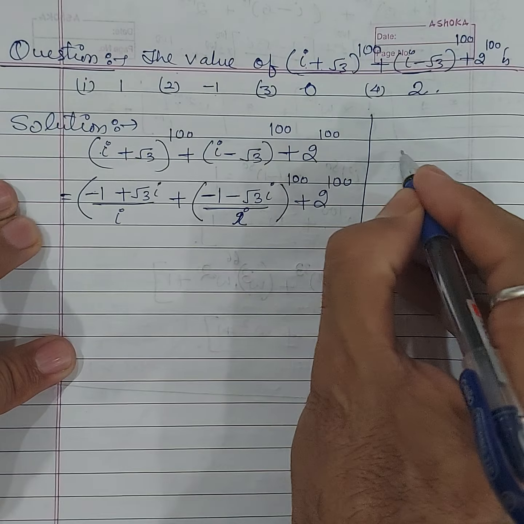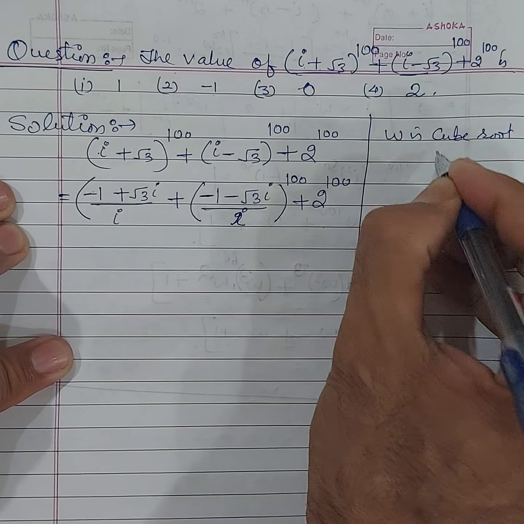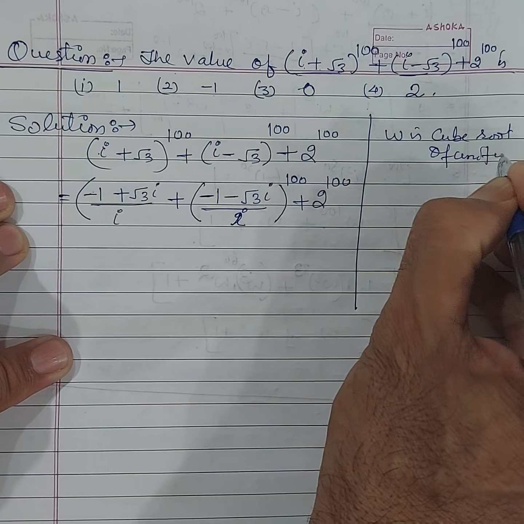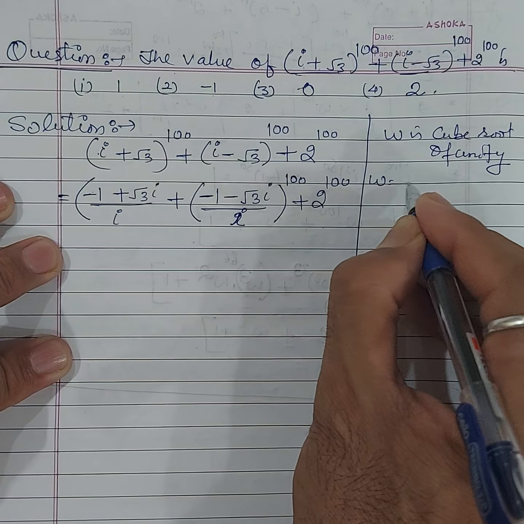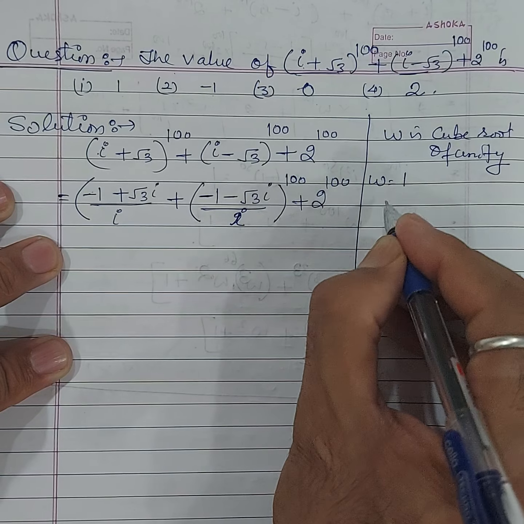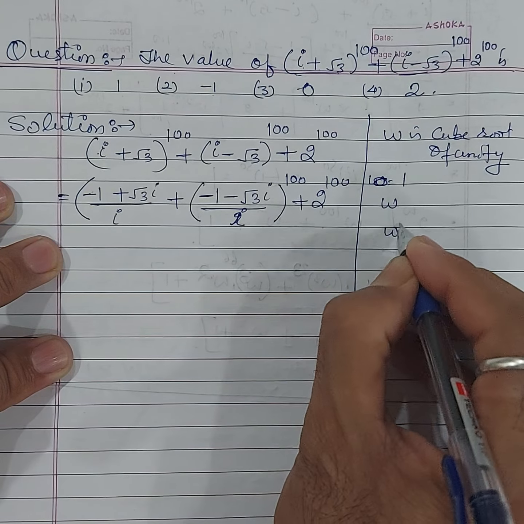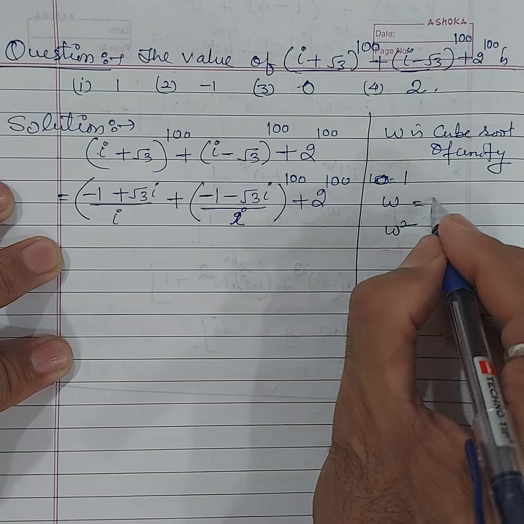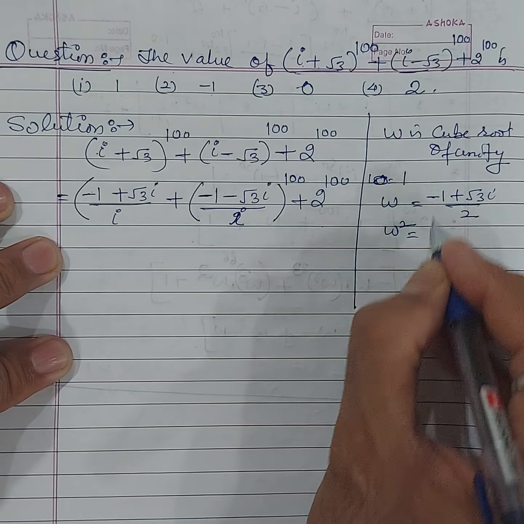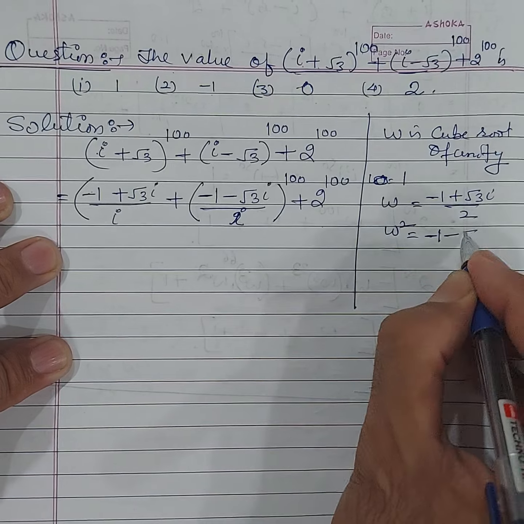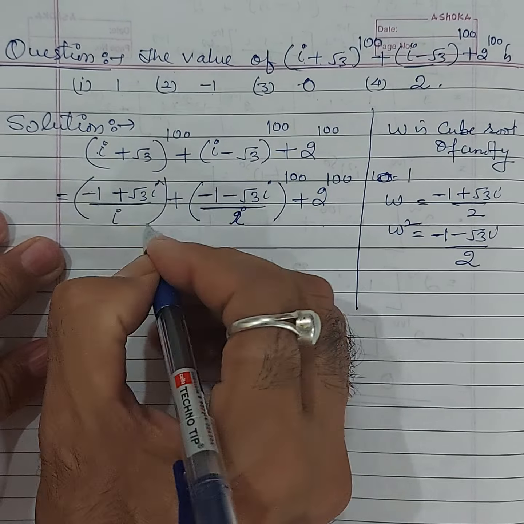Now see, we know omega is a cube root of unity. We will use the values here. The values of the cube roots of unity are 1, omega and omega square. Omega is (−1 + √3 i)/2. Omega square is (−1 − √3 i)/2. So we will see here.